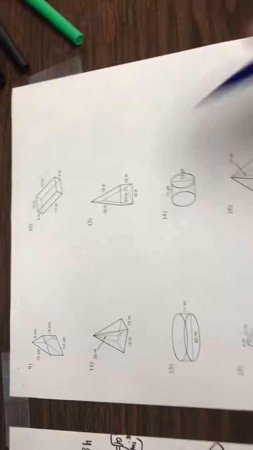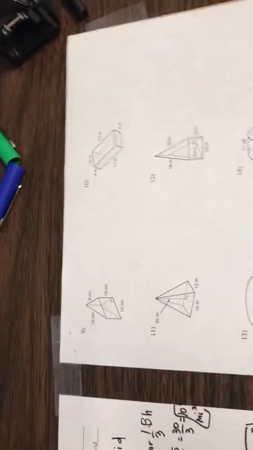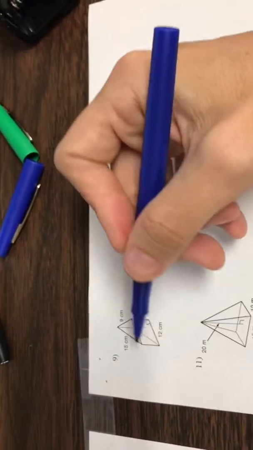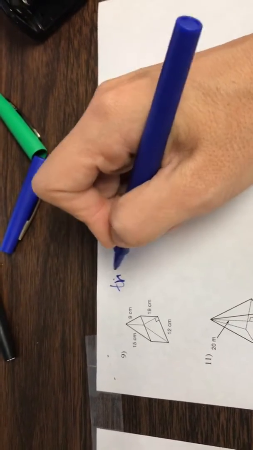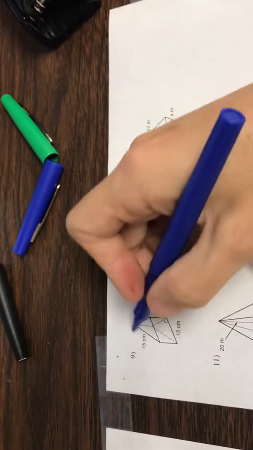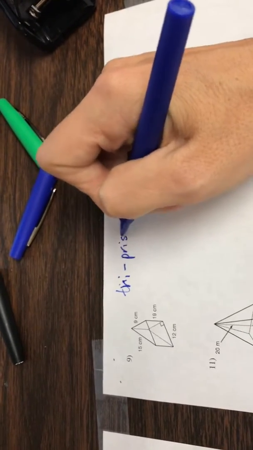Welcome back. We're going to do the next video on the back, and again I'm going to use the same method. I need to know the shape. So this looks like this was made by stacking triangles, and I'm getting rectangular faces. So again, this is a prism.